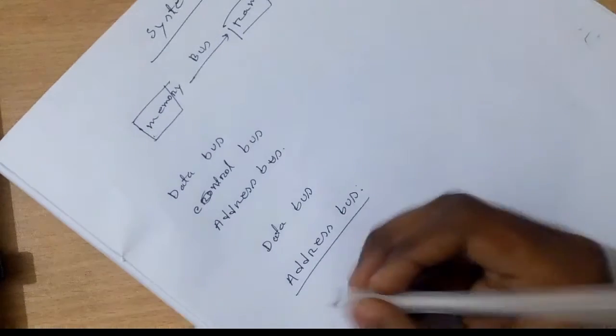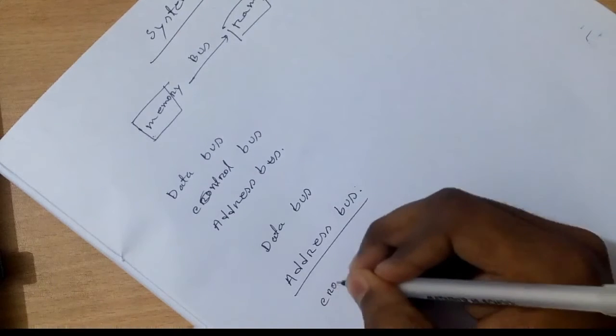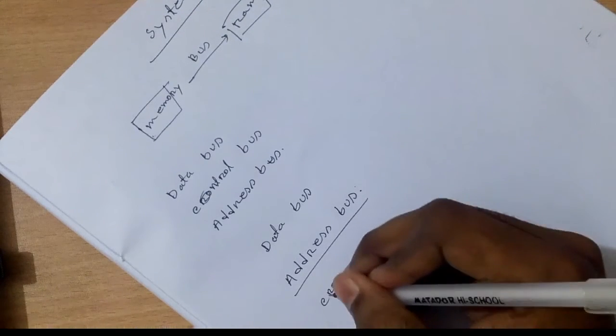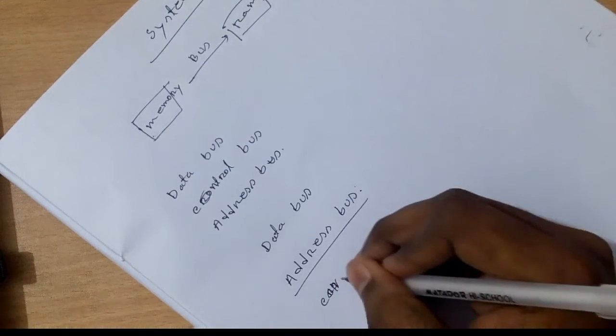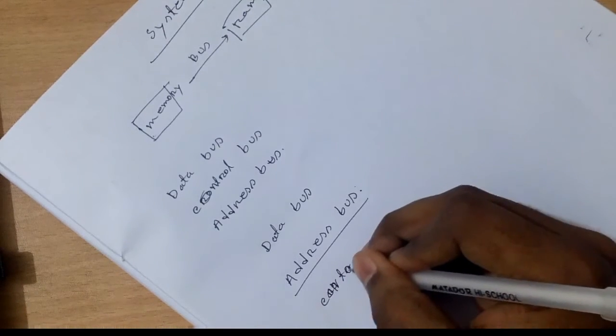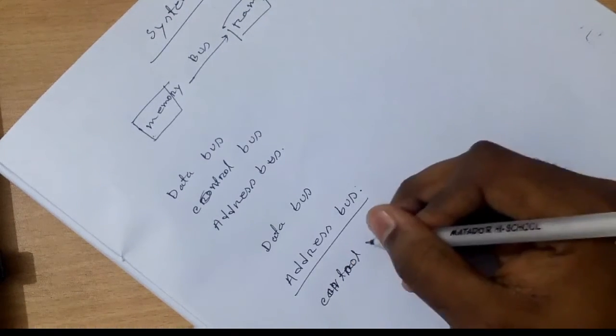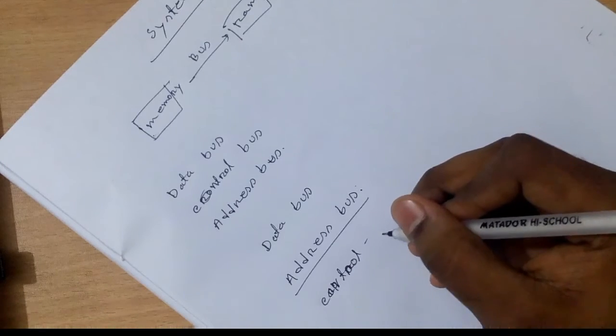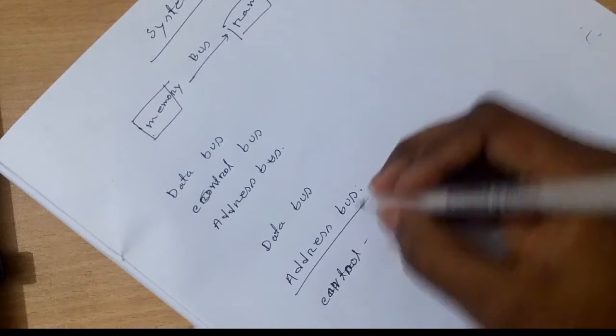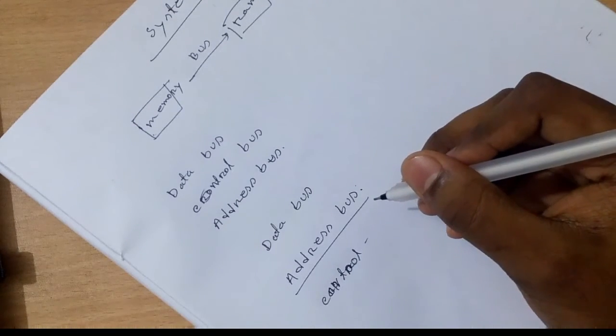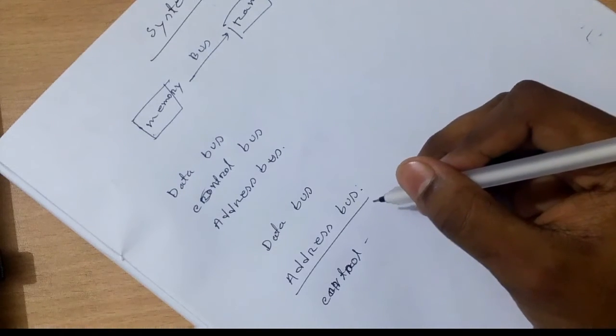Now the control bus. The data bus and address bus lines are shared by all components, so there must be a means of controlling their use.